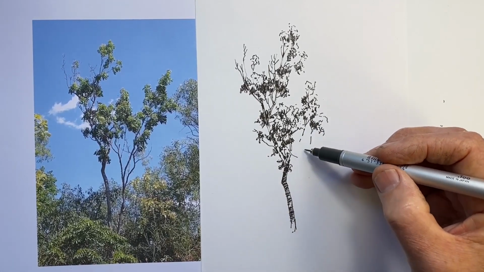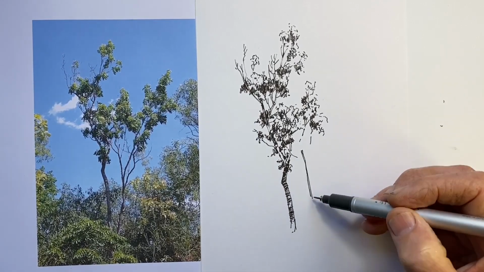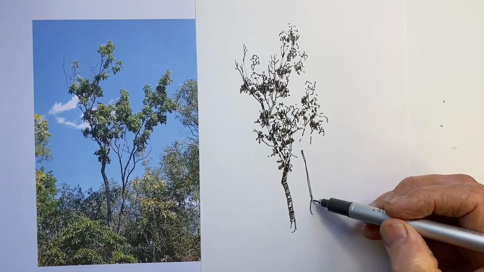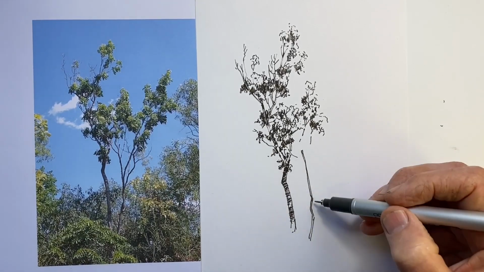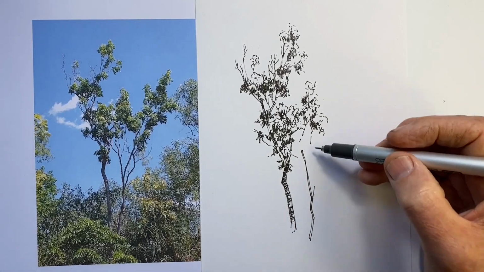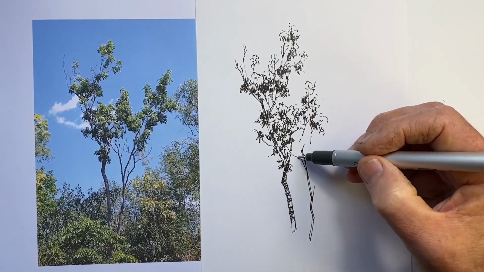We've got to get the proportion of the lower width, the upper width, and the distance between correct. That's much, much easier to do if we start where the branches are really thin, where they're basically a line, and move downwards.